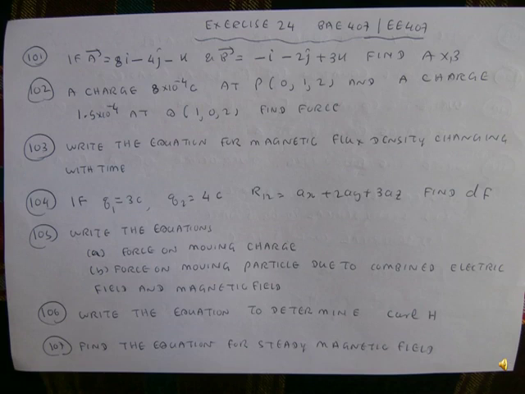Question 102, a charge 8 × 10 power minus 4 C at P (0,1,2) and a charge 1.5 × 10 power minus 4 at Q (1,0,2), to find the force. Question 103, write the equation for the magnetic flux density changing with time. And question 104 is Q1 equal to 3 coulomb, Q2 equal to 4 coulomb, R12 equal to ax plus 2ay plus 3az, to find the force.